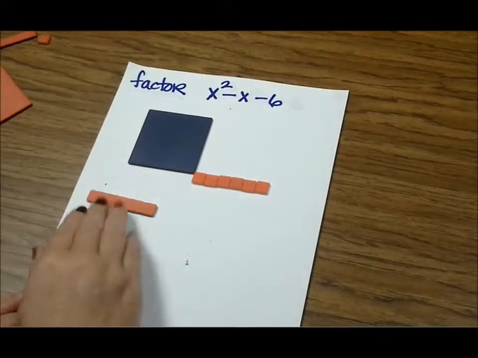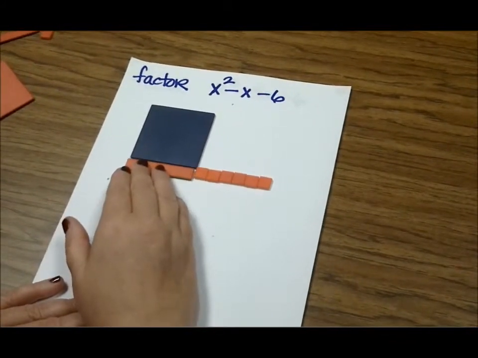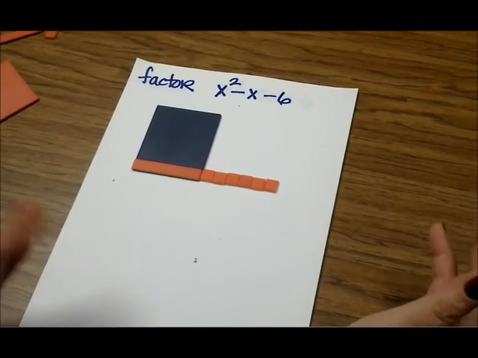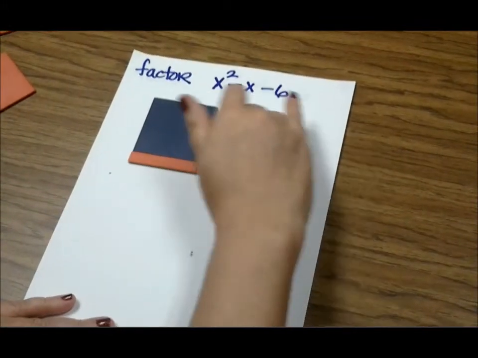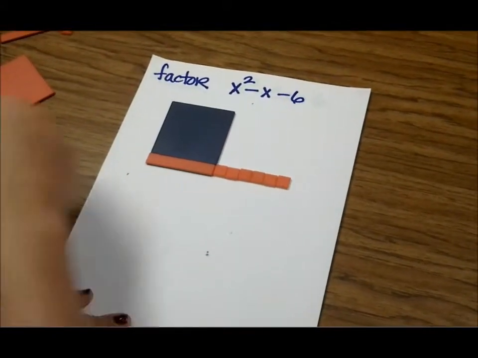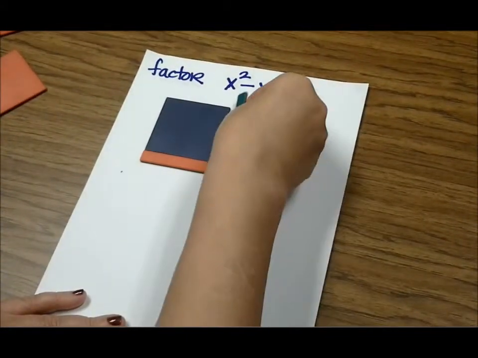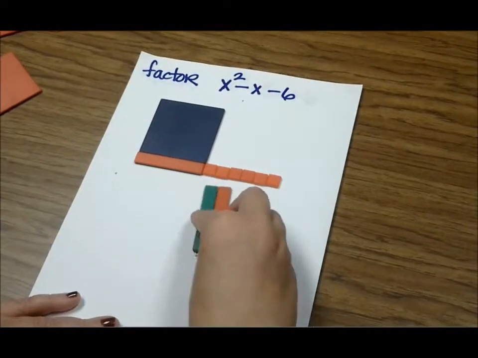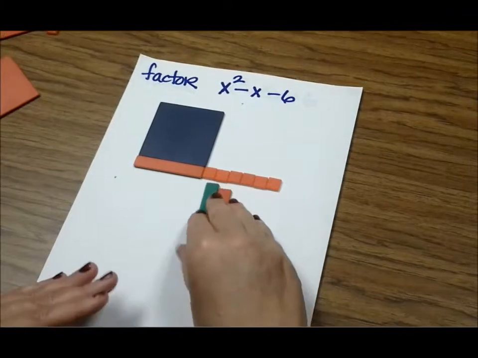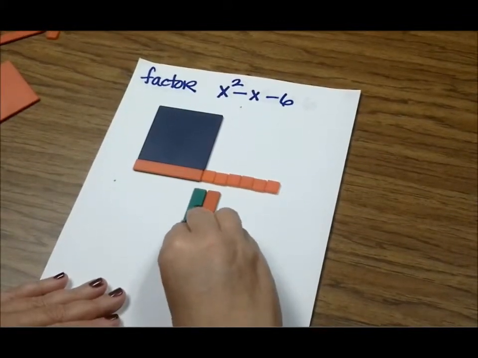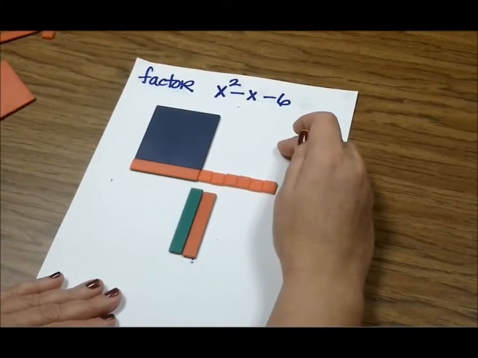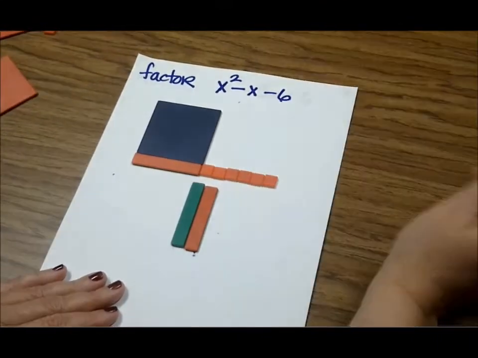So I may start out and think about it in this way because look, my 1 fits right there, but I'm not done. My problem is I have to fill out this entire thing to make the rectangle. And this is not going to work because I need to be adding zero pairs, and when I'm adding the zero pairs, the positives all have to be together and the negatives all have to be together, and I can't add positive 6 here with my x's, even though it would make a rectangle, because it wouldn't model my problem.